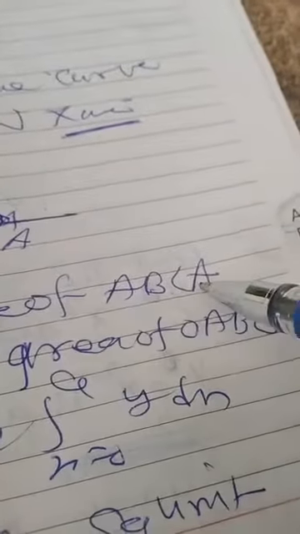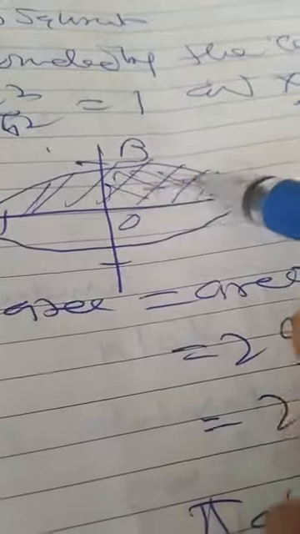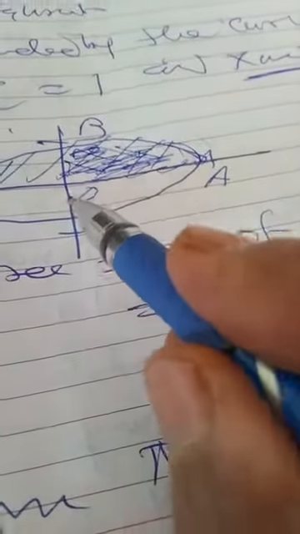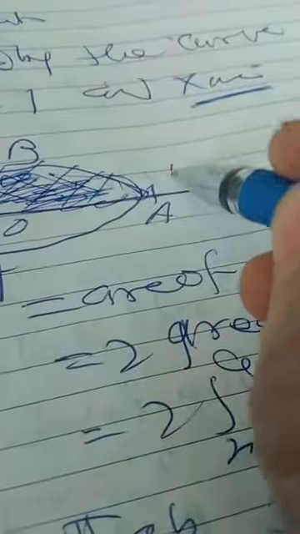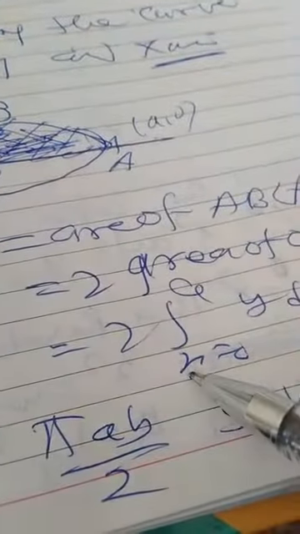So the required area is the area of A, B, C, A. We calculate that area and multiply by 2, so we get the required area. So 2 times the area of O, A, B, O. Again O is the origin (0, 0), and that is the major axis (a, 0). The x limit is 0 to a, so it is the integral of y dx, where y is the same.